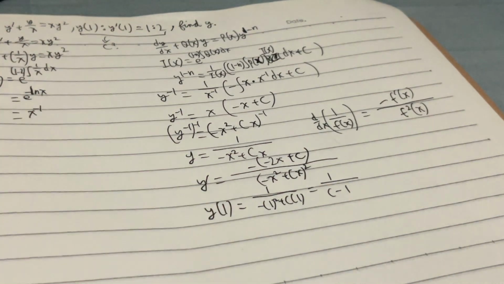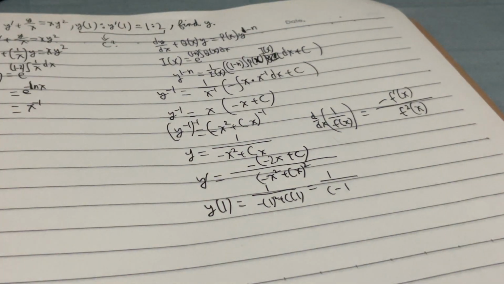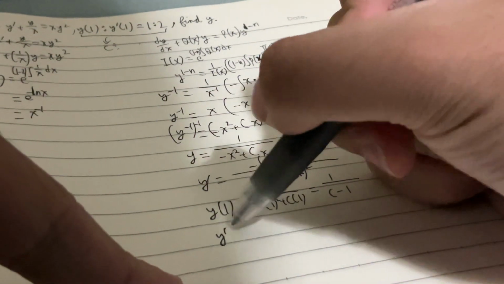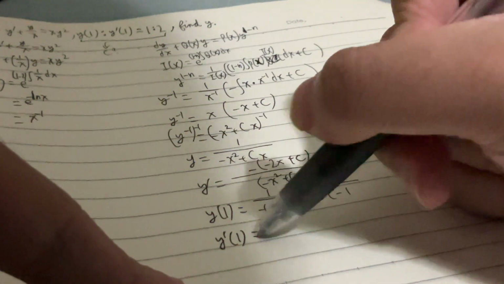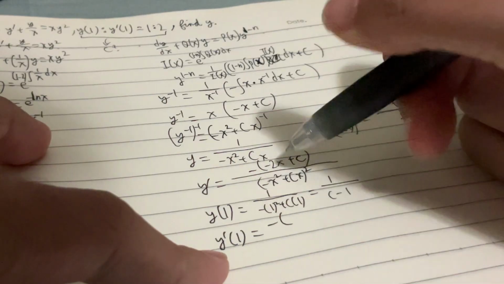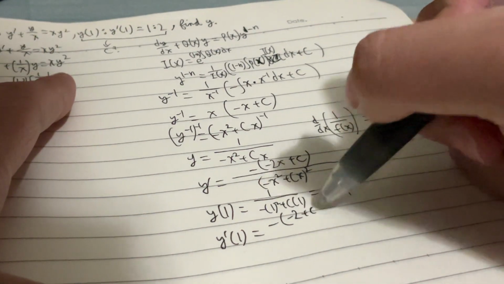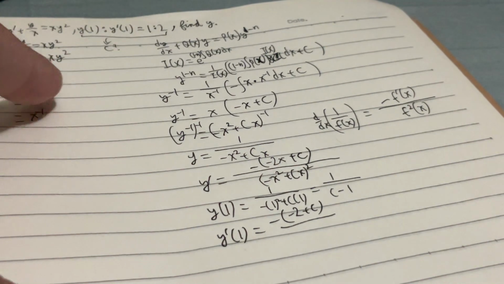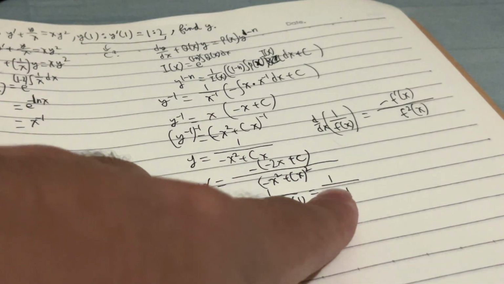And then put 1 into our y prime of x here. So you can get negative 2 times 1, which is just negative 2 plus c. And then this thing is just c minus 1.